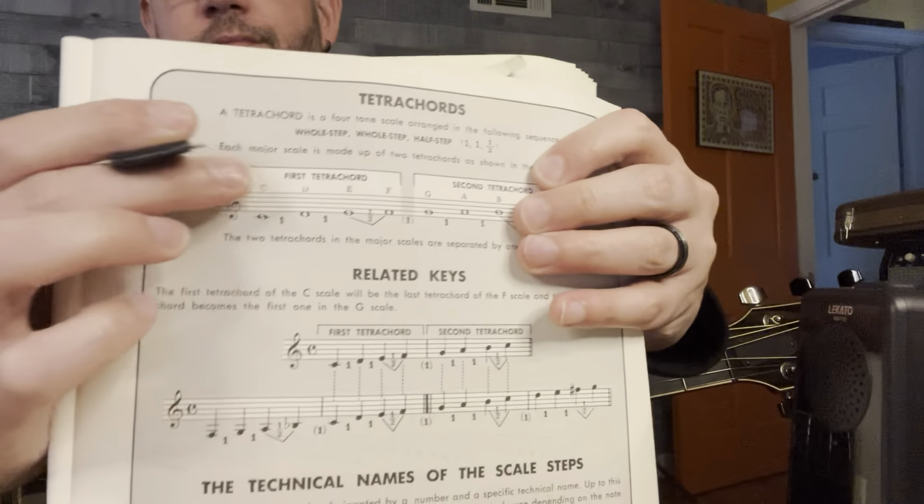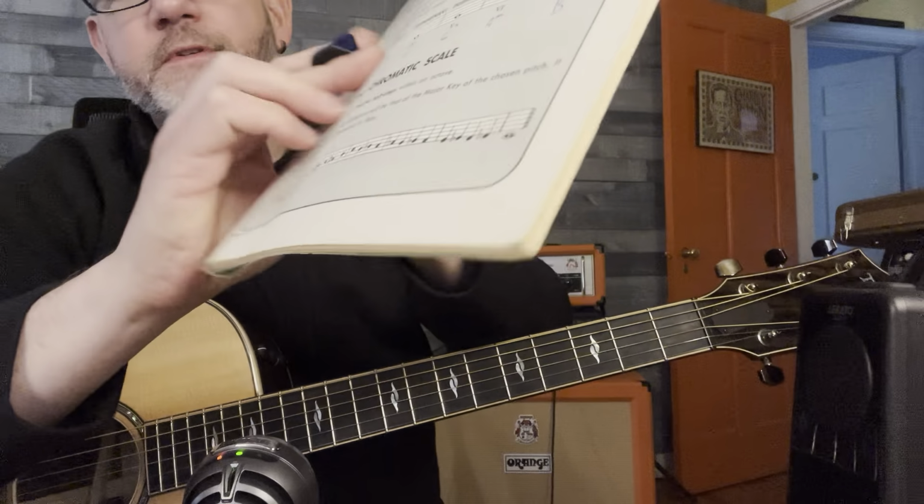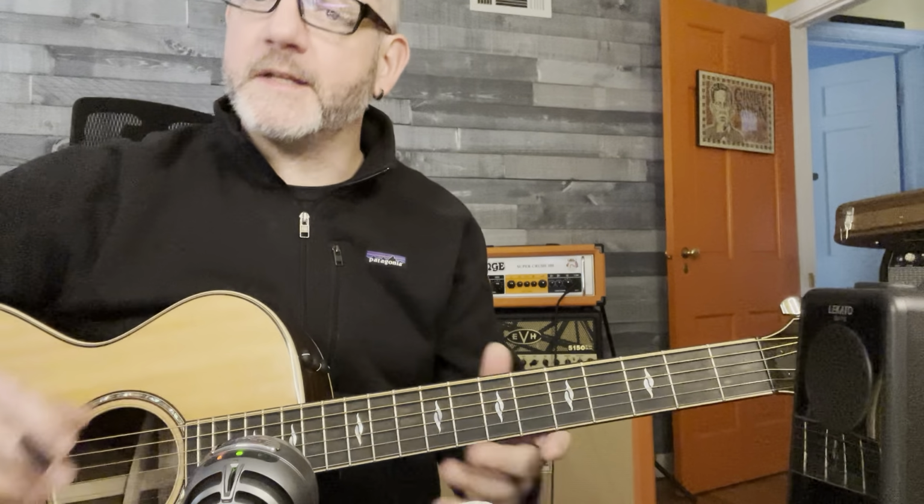If you've made it this far and you've watched the video on the tetrachords, the related keys, and the technical names of the scale steps, you know that Mr. Bay leaves a wealth of information for one page, and as soon as we as guitarists see this gray page, we tend to zone out and just skip it. So don't skip it. Lean into it.